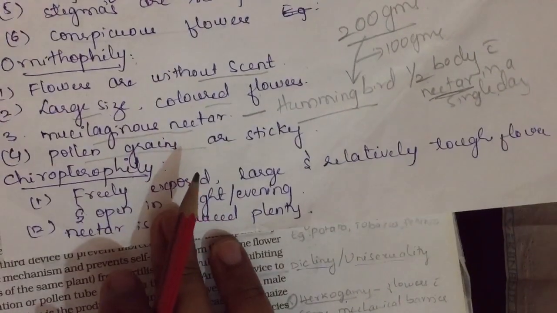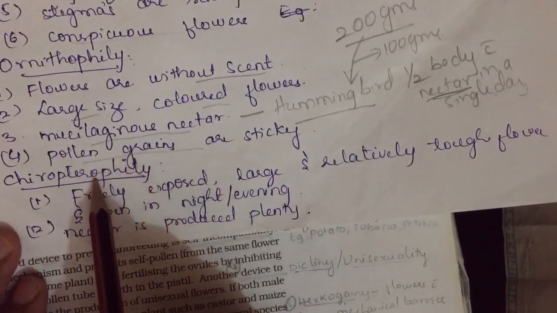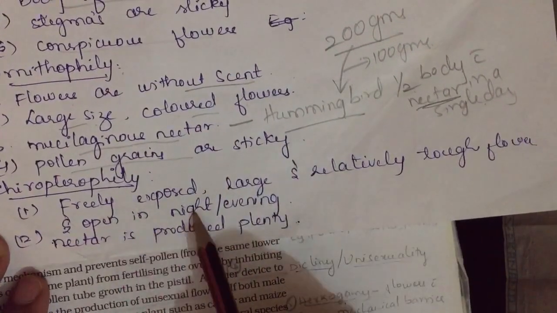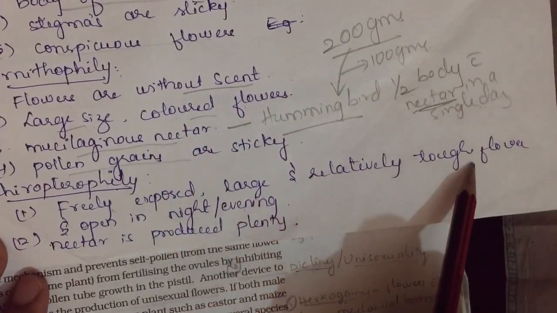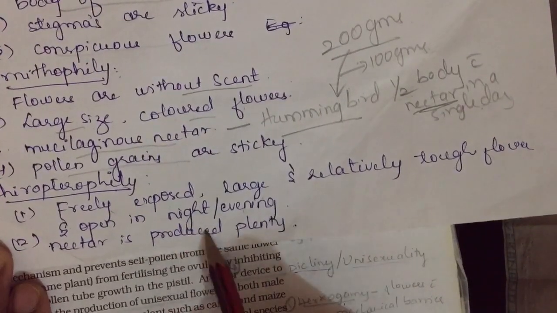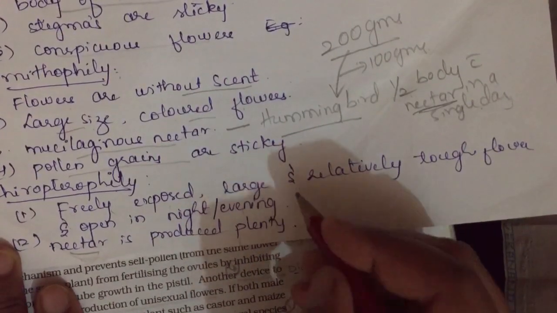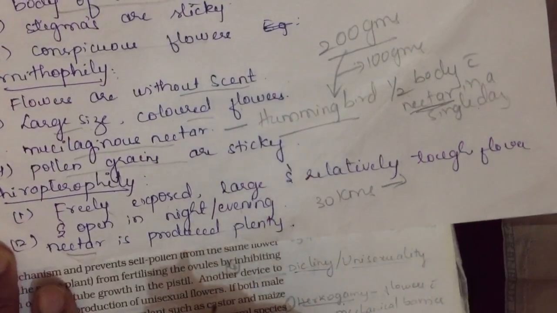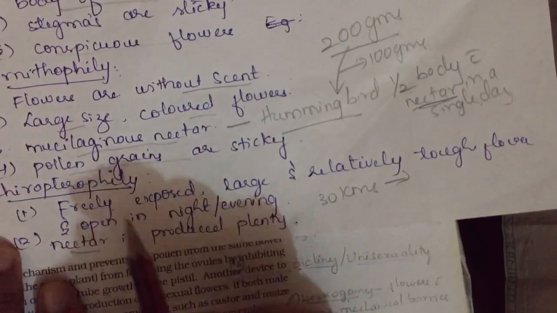Next you have Chiropterophily. If you remember, Chiropterophily is about bat pollinated flowers. The flowers are freely exposed, large in size, relatively tough, and open in the night or evening. Nectar is produced in plenty. Bats can bring about pollination of plants up to 30 kilometers far, transferring pollen a long distance. This is about Chiropterophily.